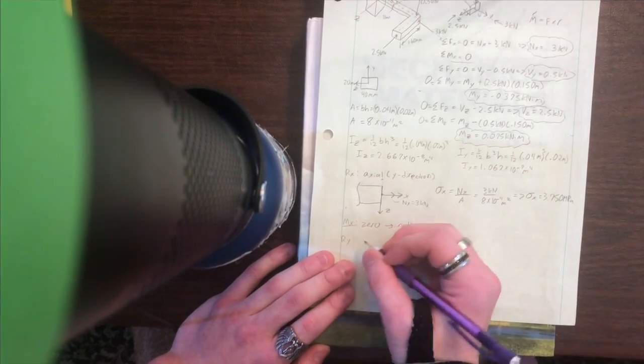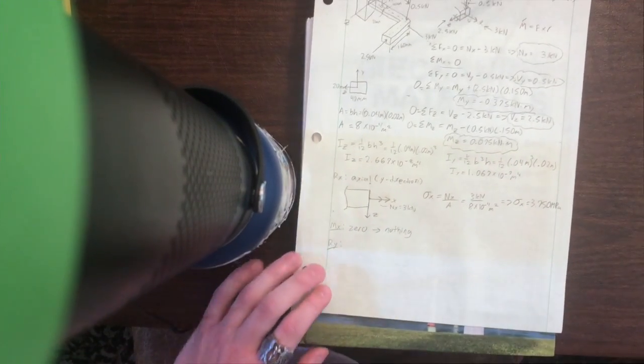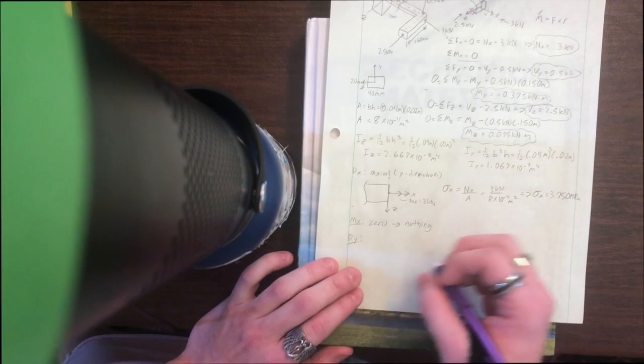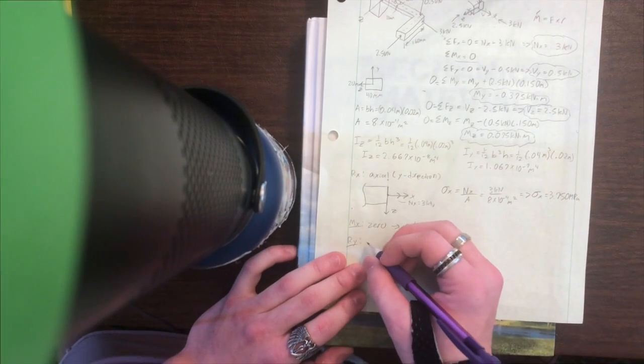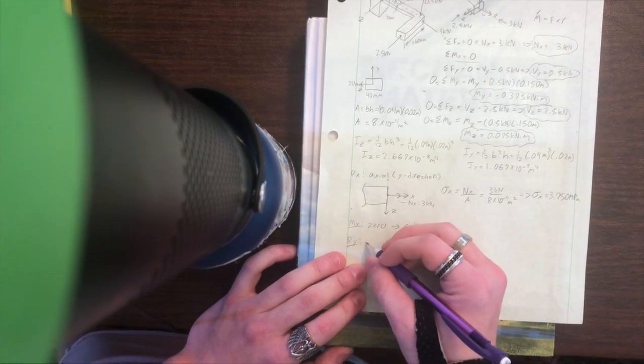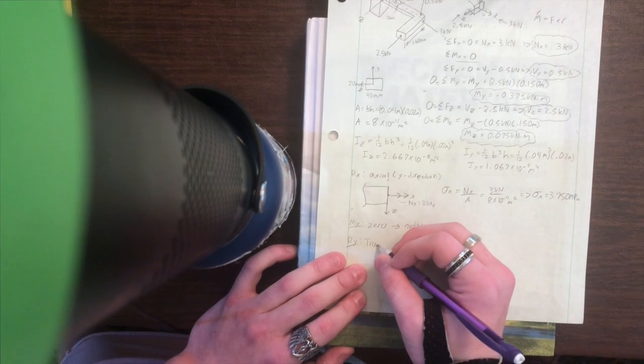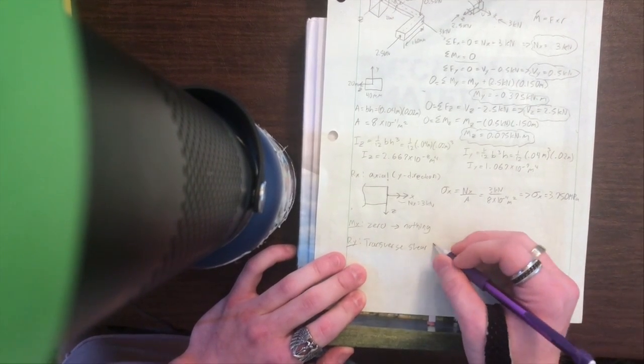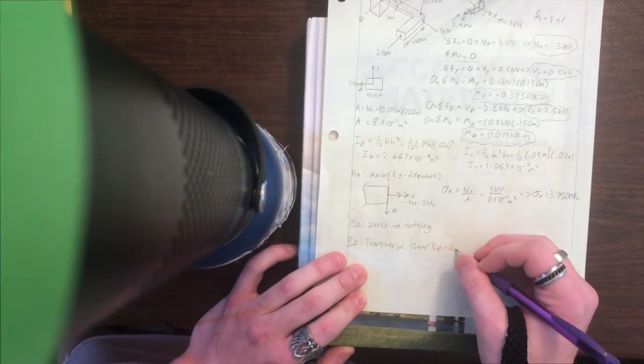Our Vy is our next resultant, and we're going to look at this from the Z direction. It is transverse shear.